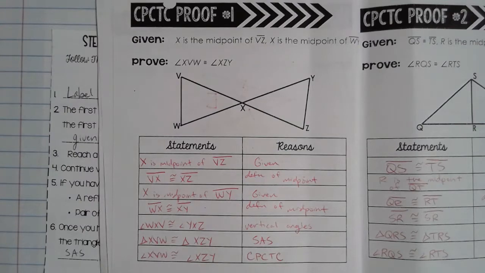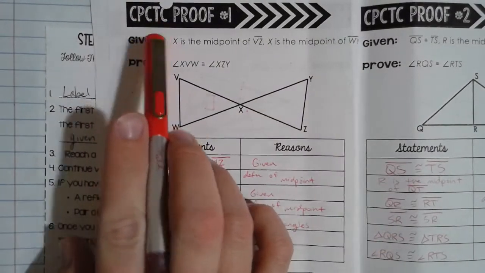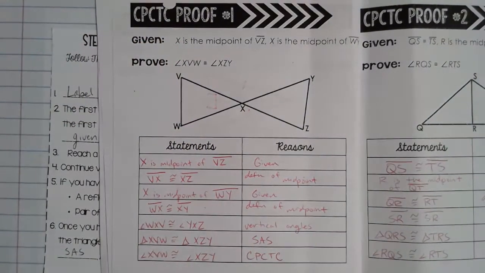Now we've already talked about our five congruency tests. We've already done two proofs for each one of those. So now this CPCTC thing pops up. So recall from 5.2 when we talked about corresponding parts. Well, that's all this is right here. This is saying the corresponding parts of congruent triangles are congruent. That's what CPCTC stood for.